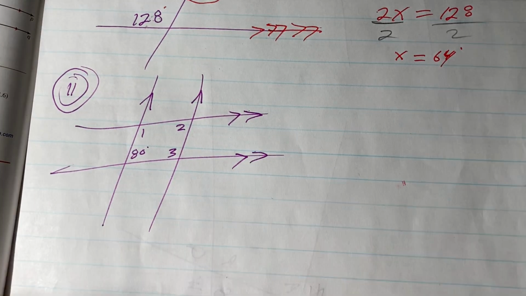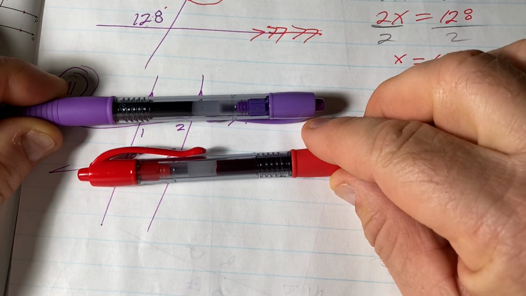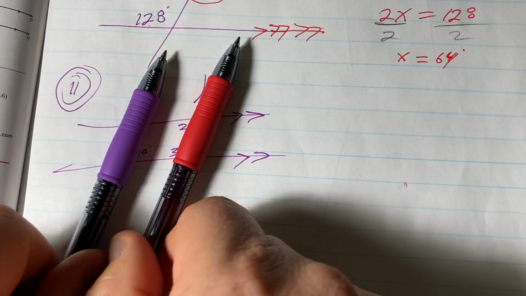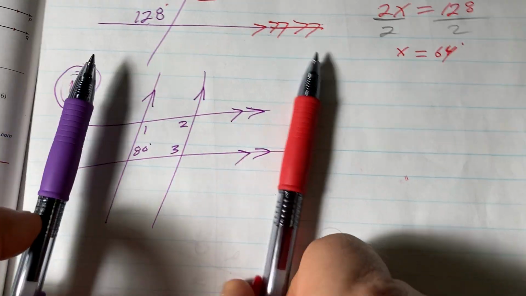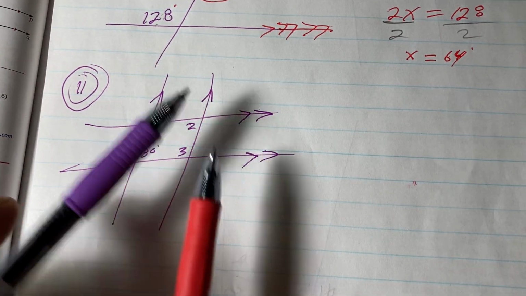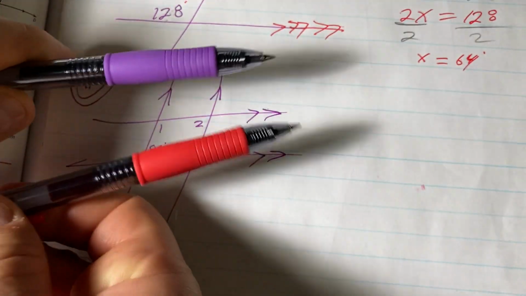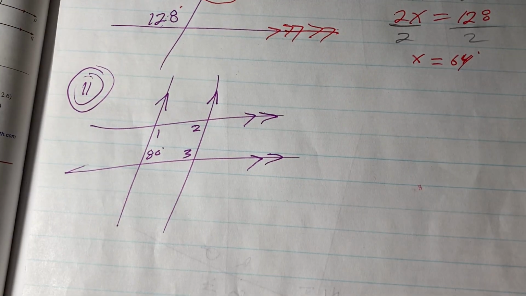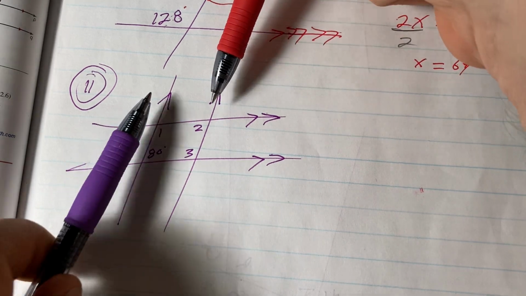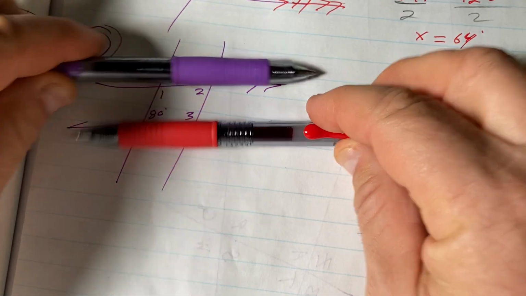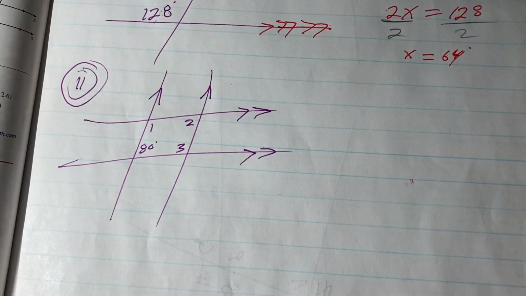2 arrows, 2 arrows. These 2 lines are parallel to each other. But these 2 have 1 arrow and these have 2 arrows, so these 2 lines are not parallel to those 2 lines. That's how you tell the difference between parallel lines. These 2 are parallel to each other, but these 2 are not parallel to those 2.